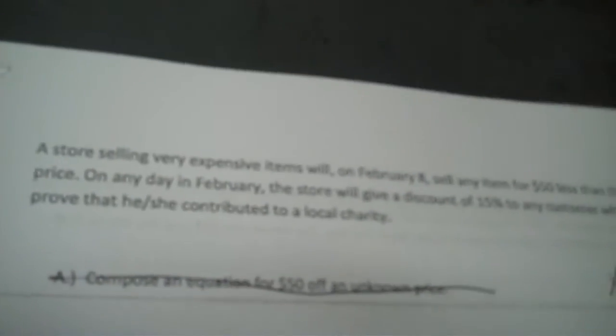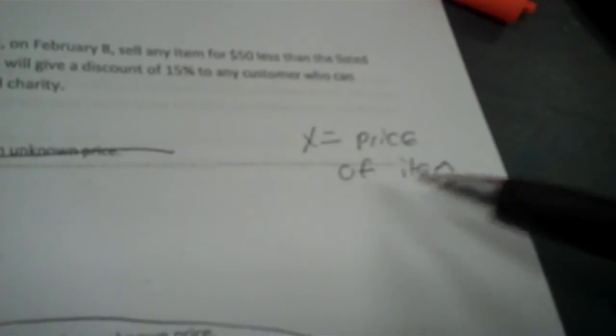Part C says compose the equation so that $50 comes first, okay? Here's what you're going to put. You're going to put X, okay? You don't even need to write equations, just write an expression. X represents the price of the item I buy. Okay, right now in that paragraph it didn't say what the price of what I buy is, so that's X.